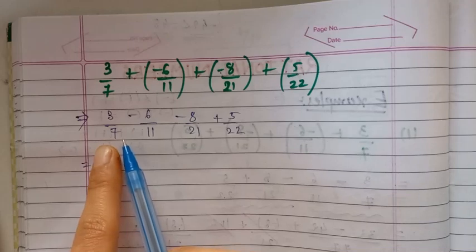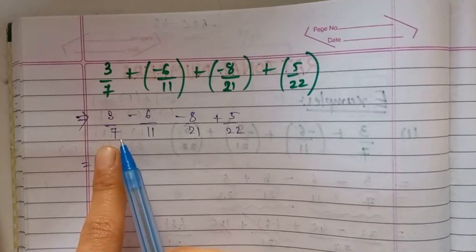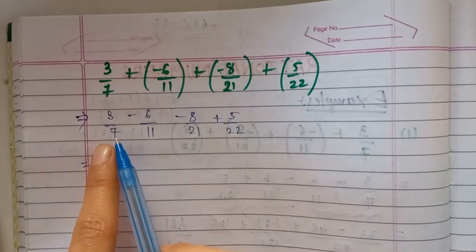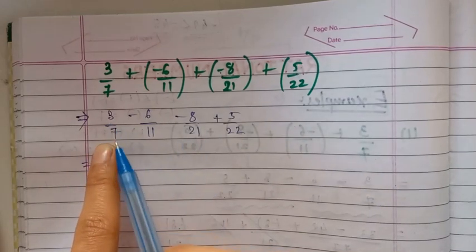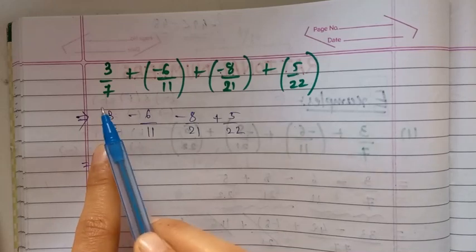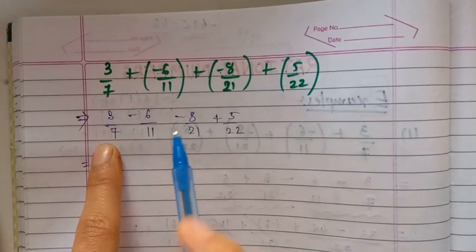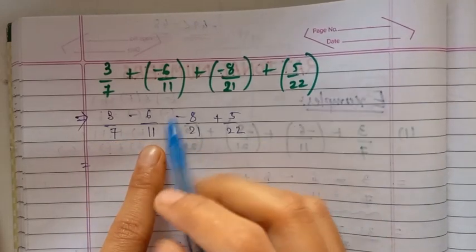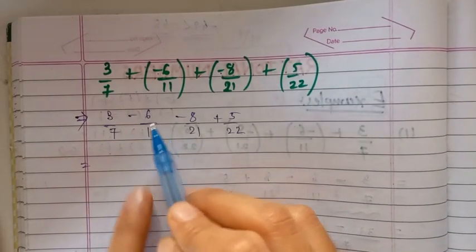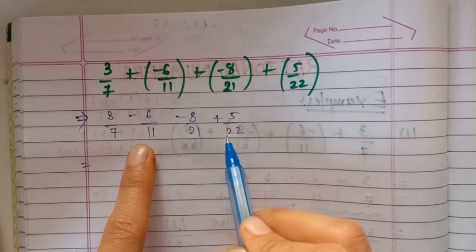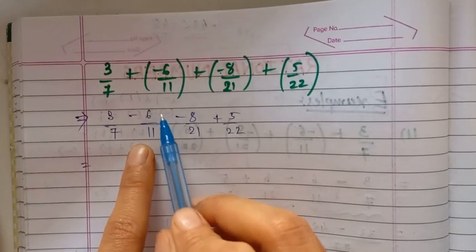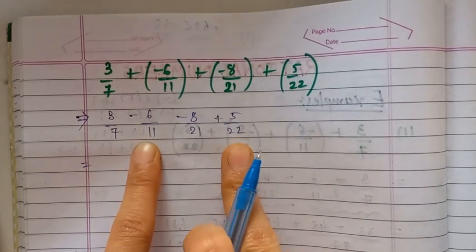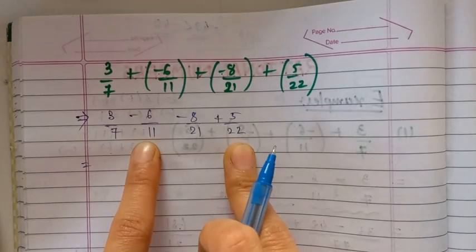Here we can see that we can convert 7 into 21 by multiplying by 3 in the numerator and denominator, so the denominators of these two will become the same. We also convert this 11 into 22. If we multiply and divide by 2, then the denominators of these two numbers will become the same.